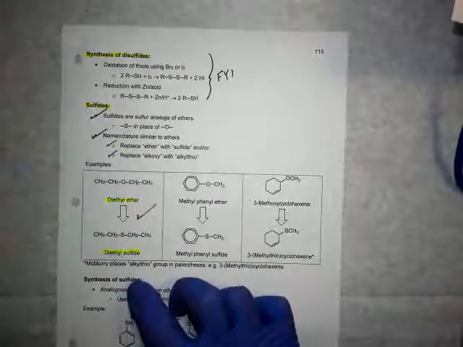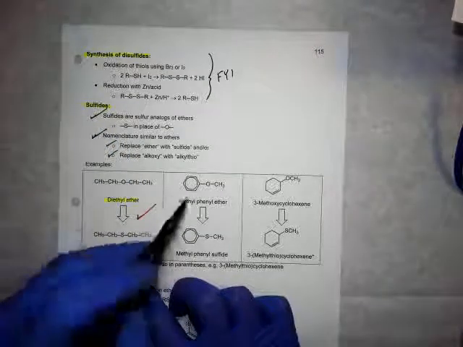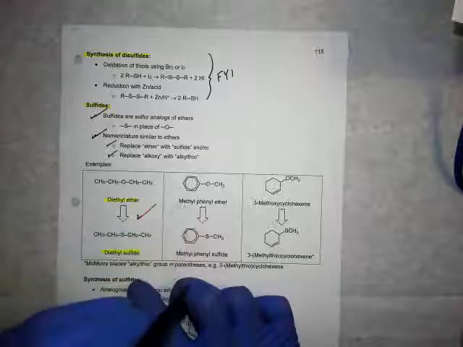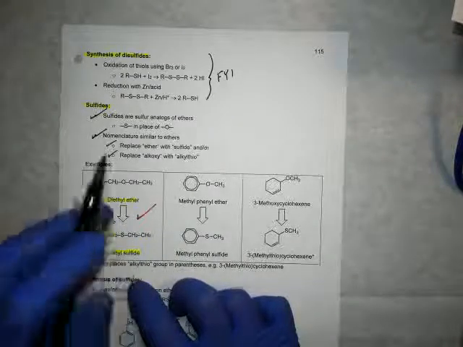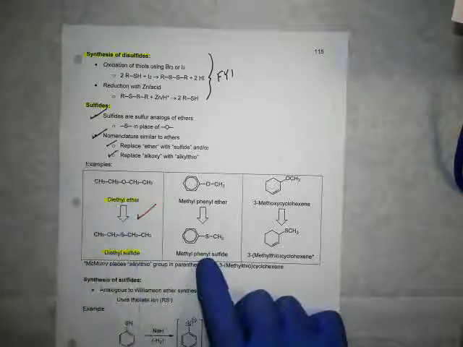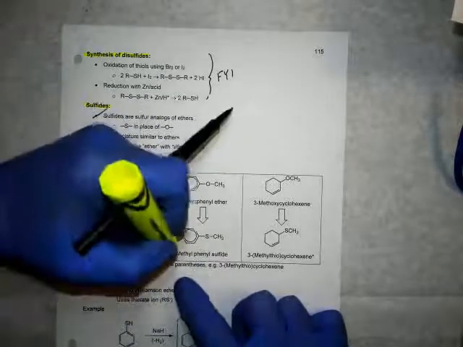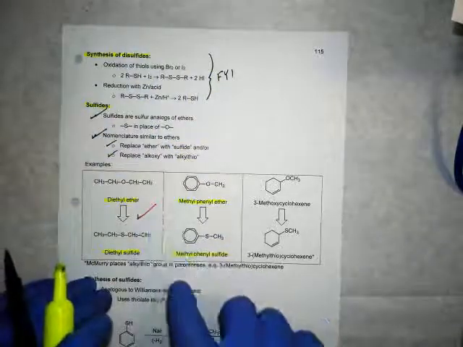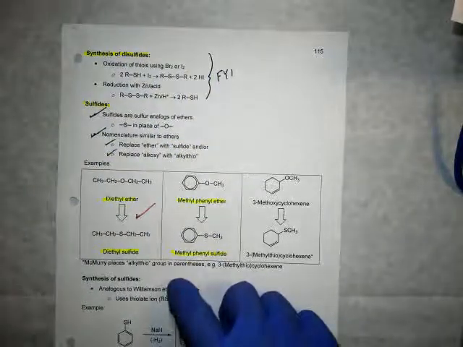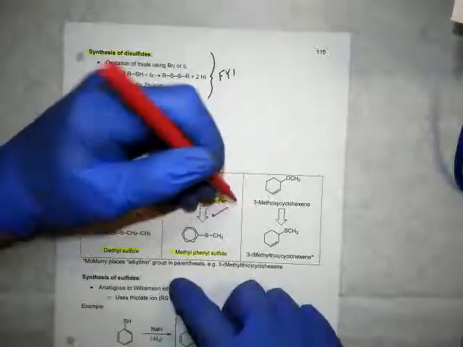Look at the next example, which would be methyl phenyl ether. That's a systematic name. Well, this is methyl phenyl what? Methyl phenyl sulfide. All that we have to do is replace the word ether with sulfide. So here again we have another simple example.